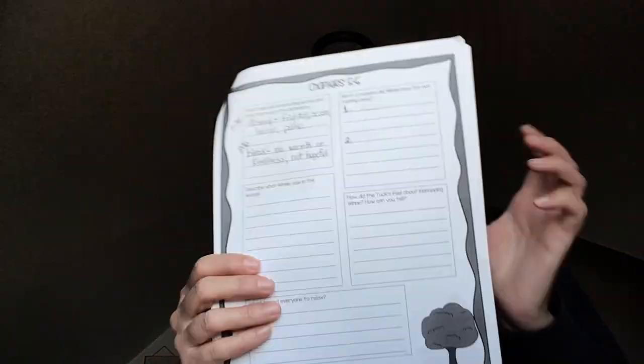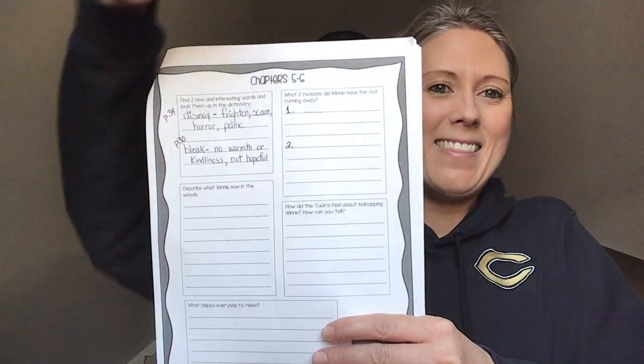Okay, welcome back. Hope your vocab quiz went well. We are going to read chapters 5 and 6 today and do our notes for those chapters. So everybody find your pencil and your novel and your notes page, and let's go ahead and get started. So today in our notes page, we are going to do this vocabulary box. We'll come back to it and do it last today, actually. And then we're going to do these 4 boxes.